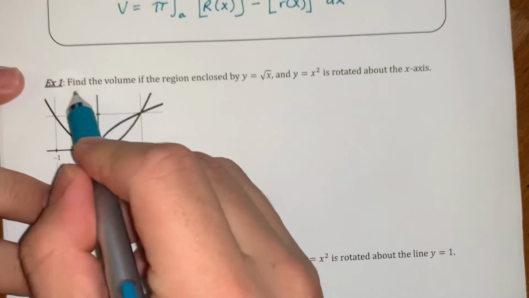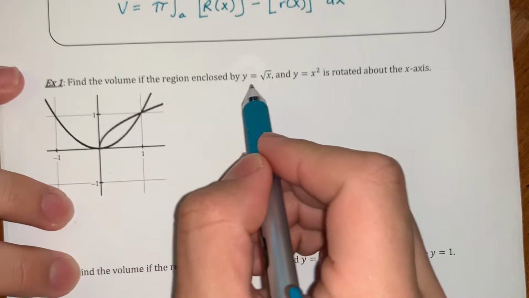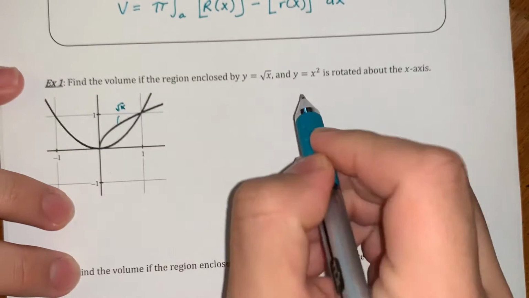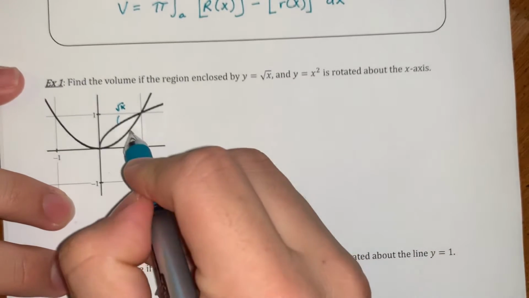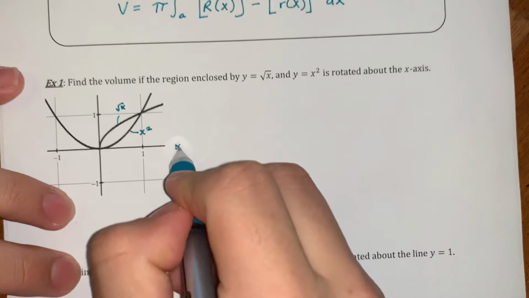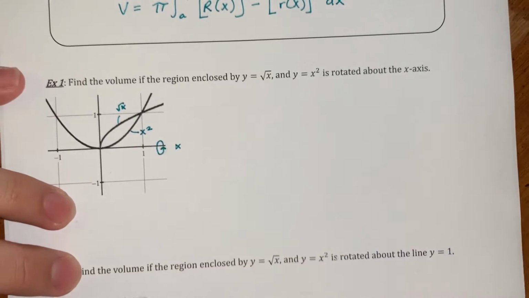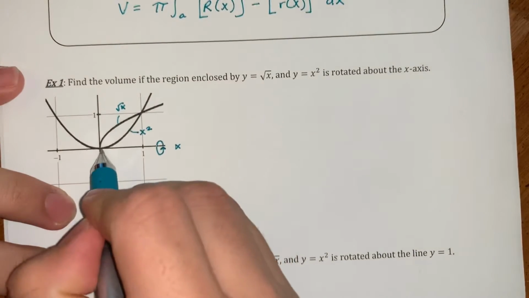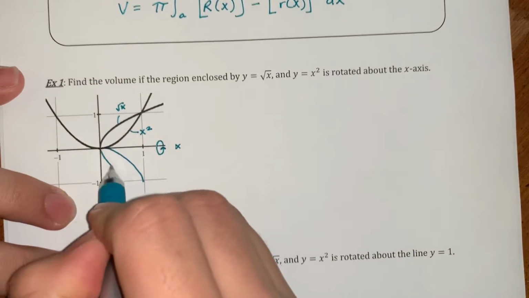They're saying, find the volume of the region enclosed by y equals square root of x, that's this one, and y equals x squared, which is that one right there, rotated about the x-axis. So this is how we're going to rotate it. I'm going to show you the visual by drawing a mirror image of the figure.